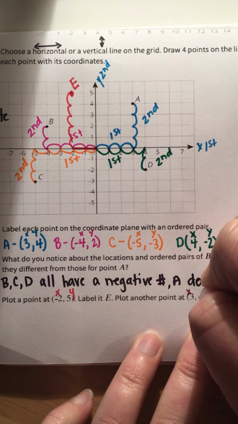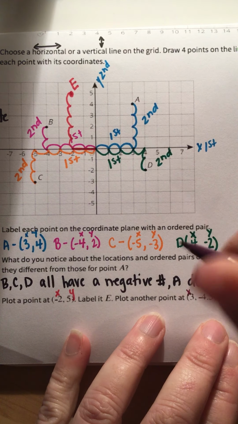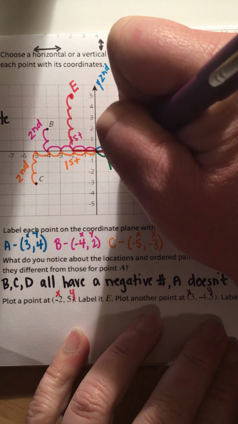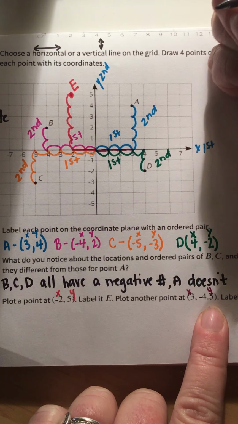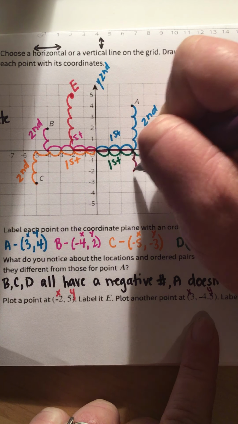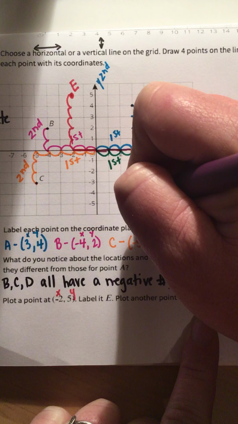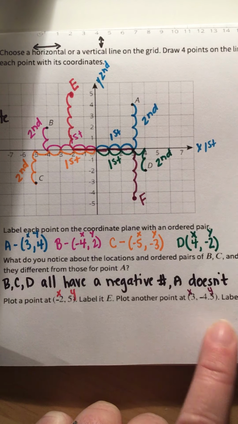This is X, this is Y. So what do we notice about our X? It's a positive. So I'm going to be hopping 3 to the right. So 1, 2, 3. And then I'm going to be going down -4.5. So I'm going to jump 1 full, 2 full, 3 full, 4 full, and then half. So that is going to be point F.